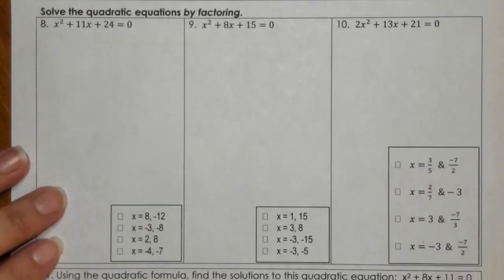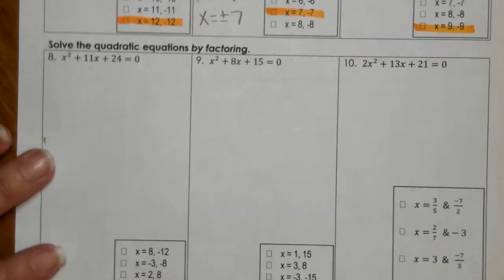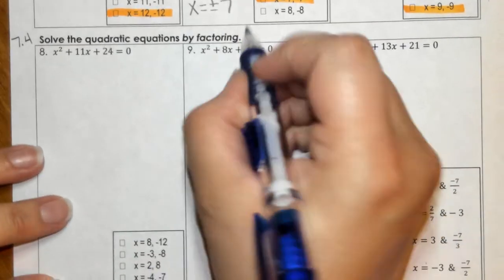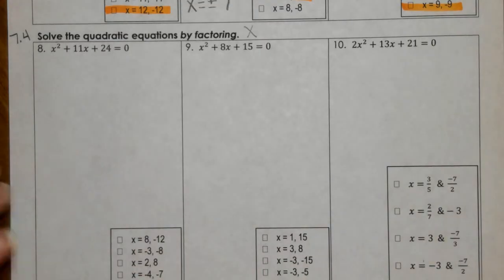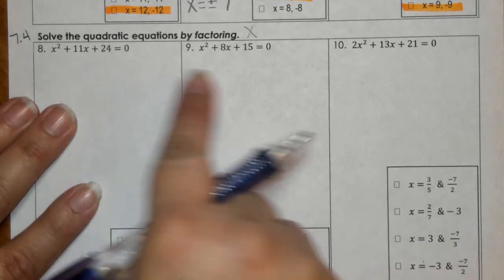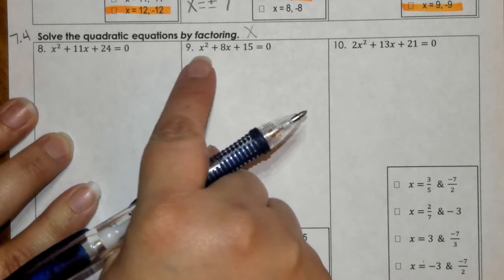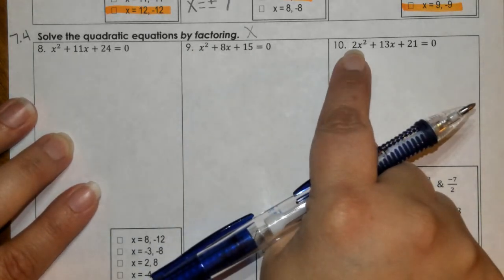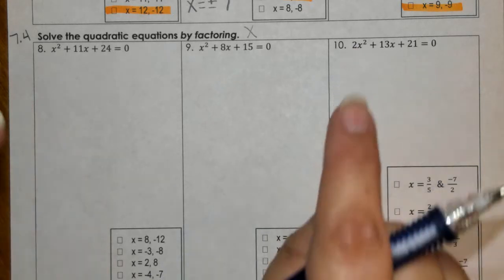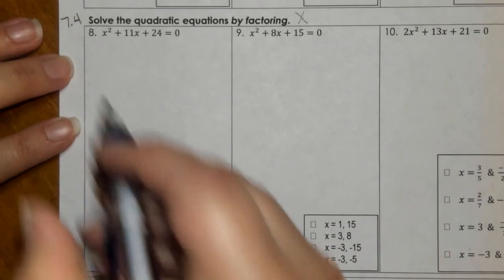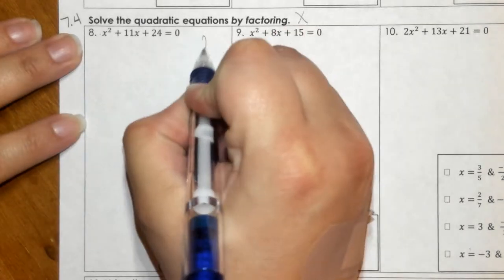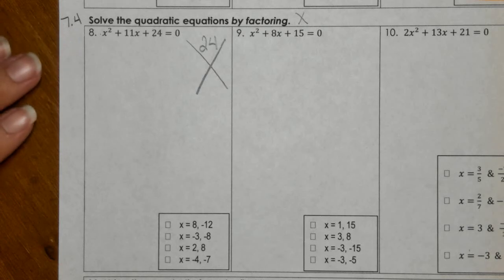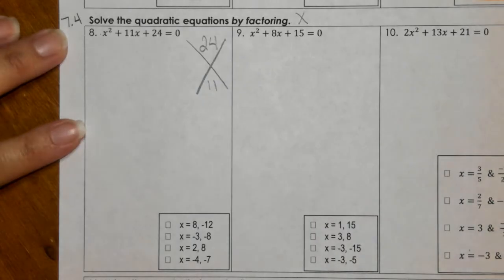For 8, 9, and 10, these 3 came from 7.4. So these are factoring, which is the x factor. Sometimes regular. These are regular x factor. They have a 1 in front of x squared. This is bottoms up because there's a number greater than 1 in front of x squared. So for 8, 1 times 24 is 24. Okay. We're trying to get to 11.